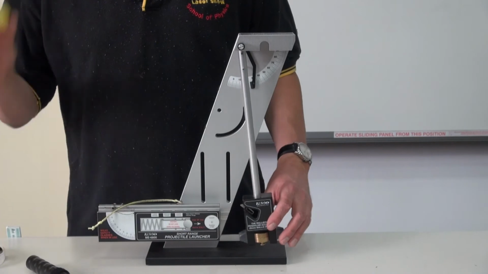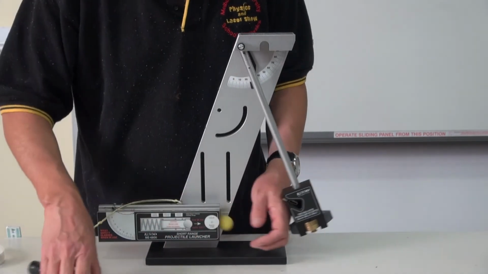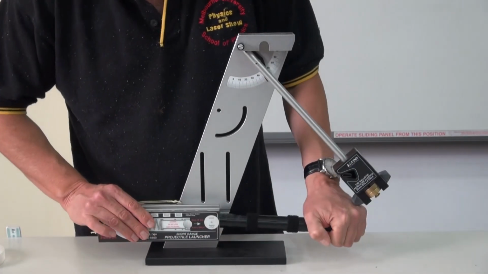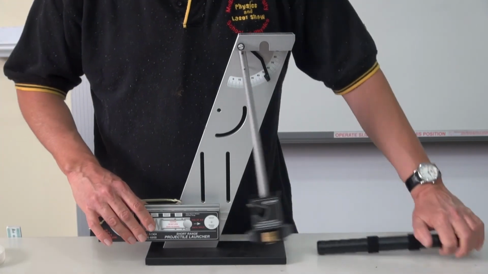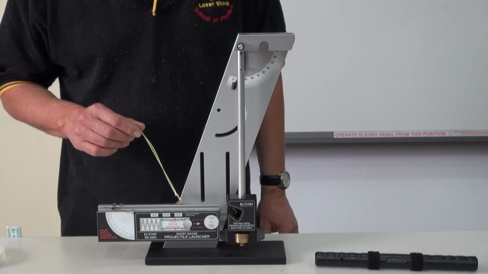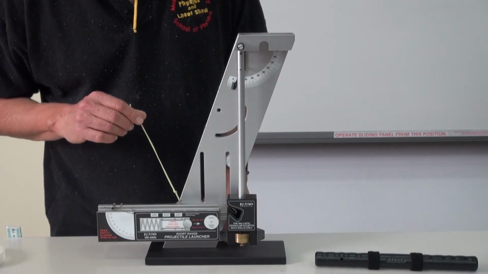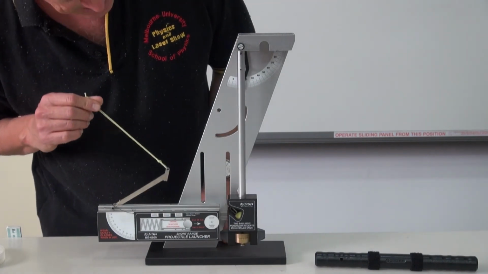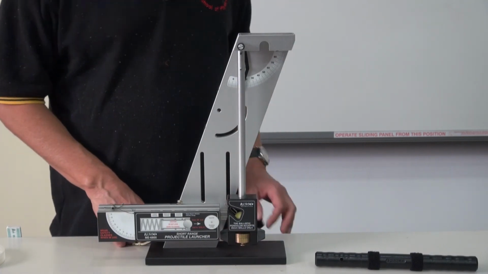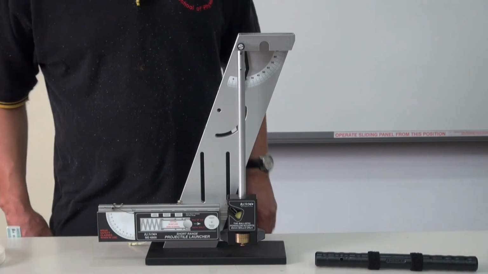We also got this plastic ball here. Obviously the plastic ball bearing is lighter than the metal ball bearing, so we'll get a different angle, and therefore we only get about 10 degrees there, so less mass, so we expect a smaller angle of deflection from the pendulum.